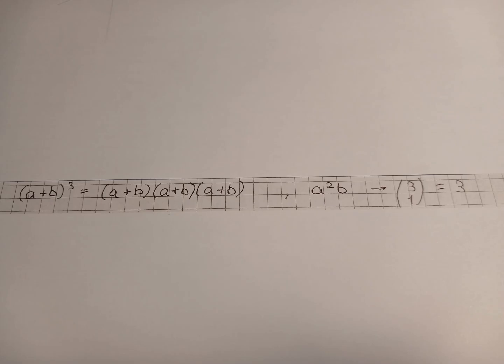So if I want to ask, okay, how many pairs of a squared times b there are, that's the same as me asking 3 choose 1, 1 being 1 times b, which is also found as the coefficients of the binomial expansion.